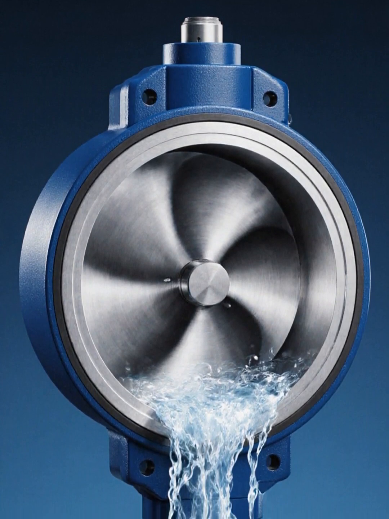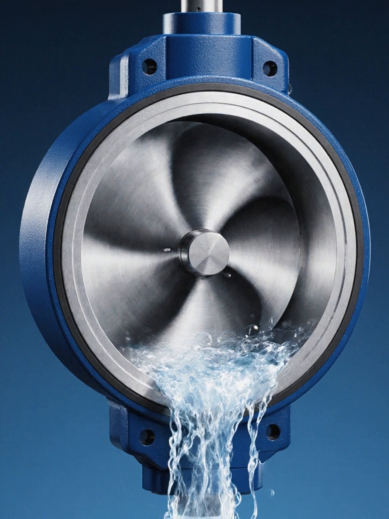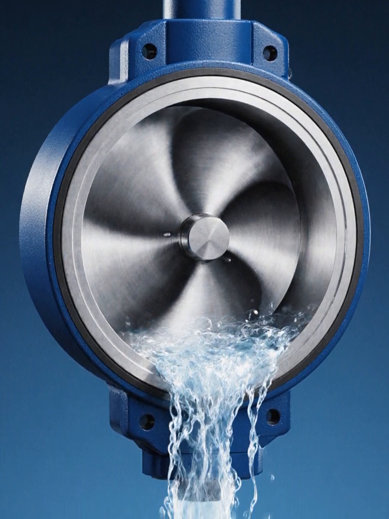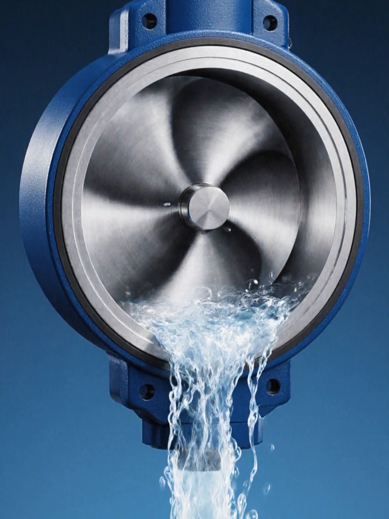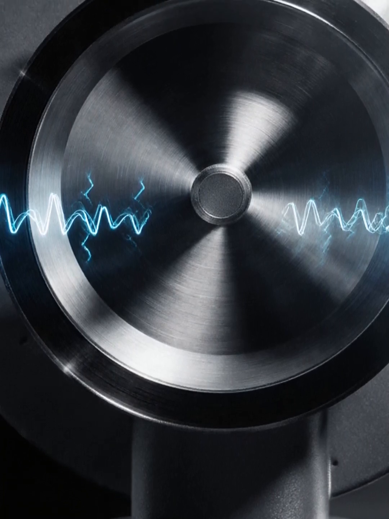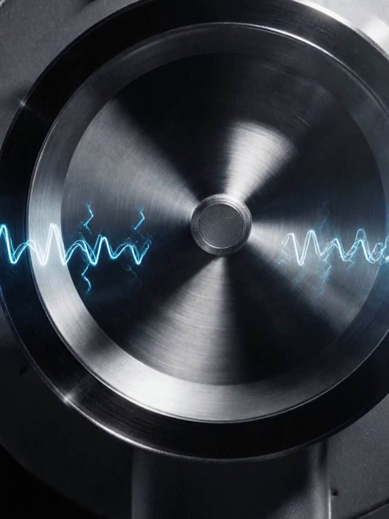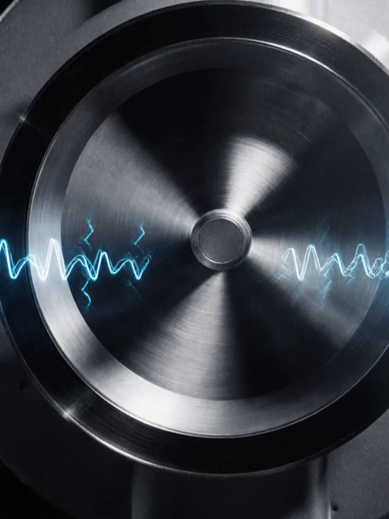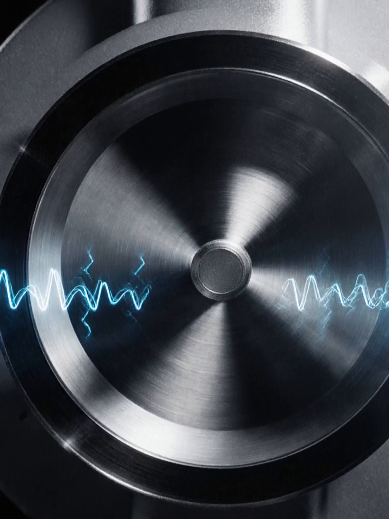Turbine flow meters operate on a simple yet effective principle. As fluid flows through the meter, it strikes a multi-bladed rotor. The speed of the rotor's rotation is directly proportional to the fluid velocity. This rotation generates electrical pulses through sensors, which are then converted into a readable flow rate.